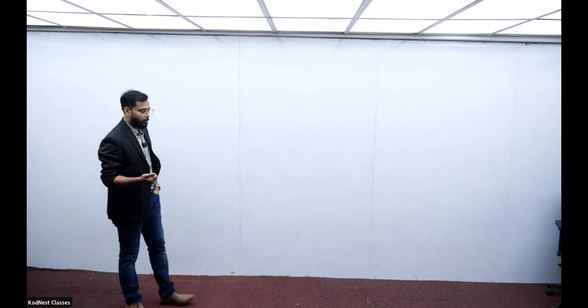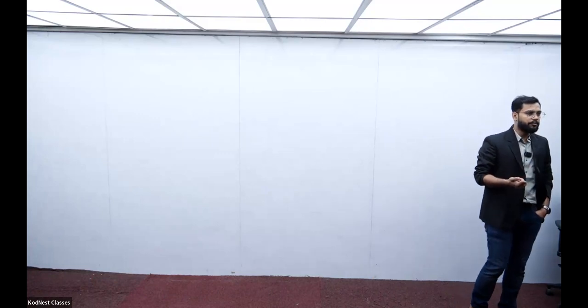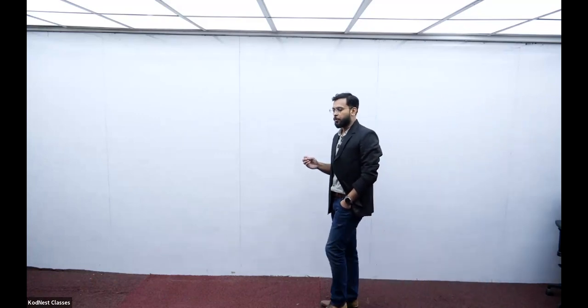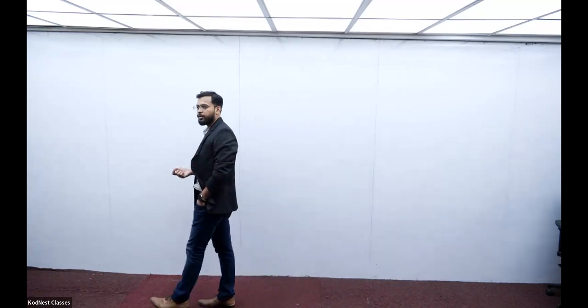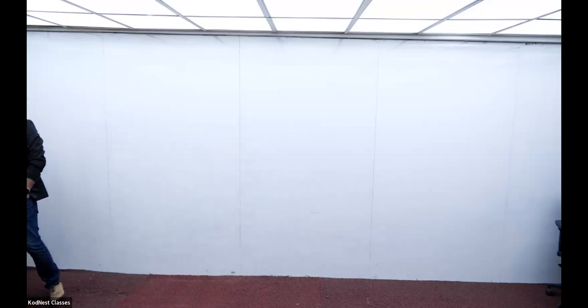Next, we have understood about the static keyword is done. So next we have understood about polymorphism. In polymorphism, we have understood what we mean by one-to-many relationship, what upcasting means, what downcasting means, how upcasting will happen, and how downcasting will happen.